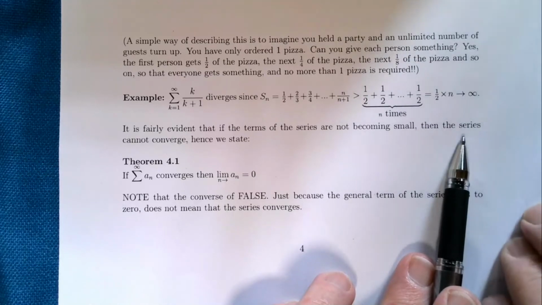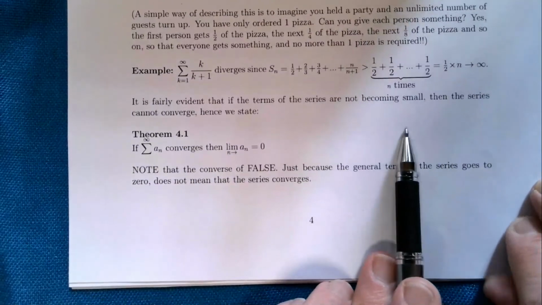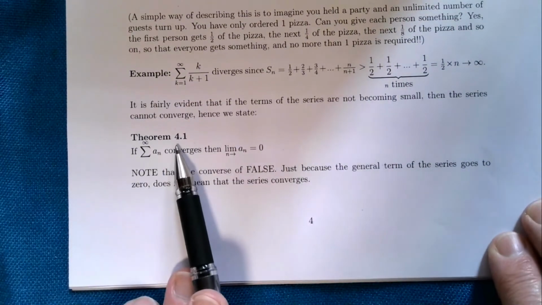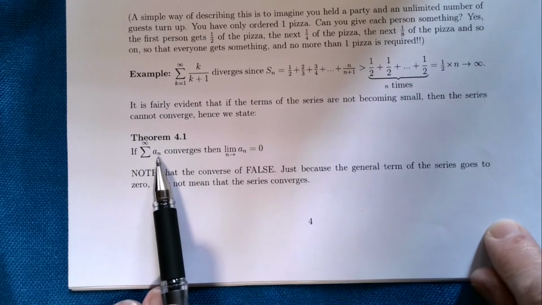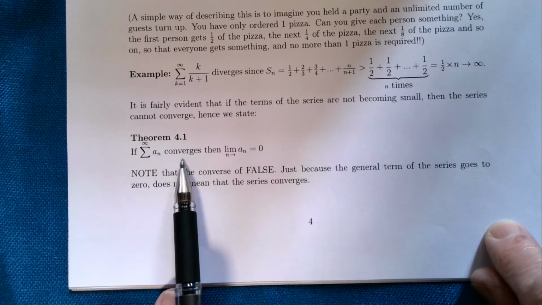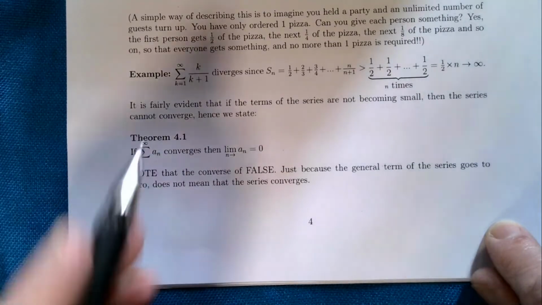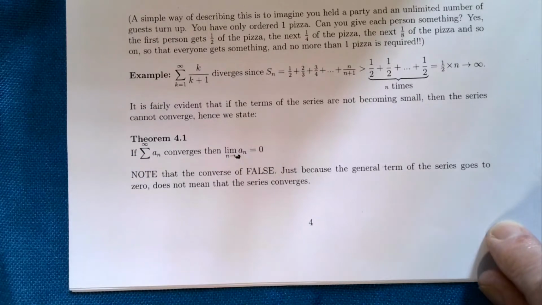That's a very, very important result, sometimes called the nth term test. So I'm going to write it as a theorem. It says if the infinite series sigma an converges, then the limit as n goes to infinity of an is 0.